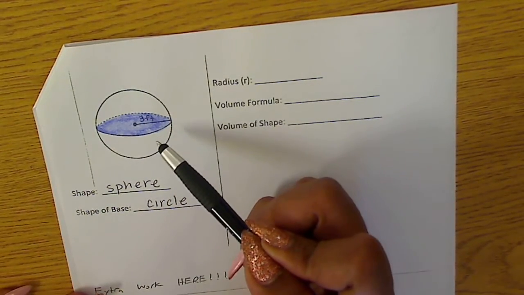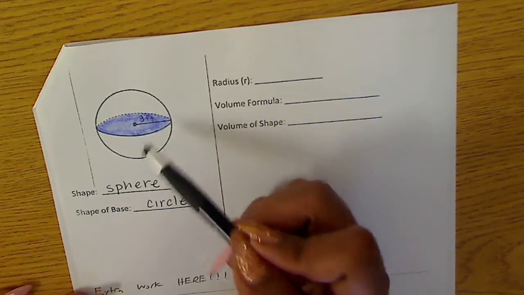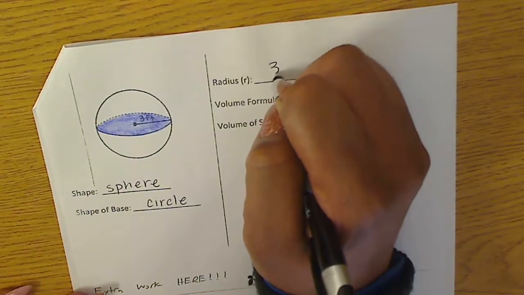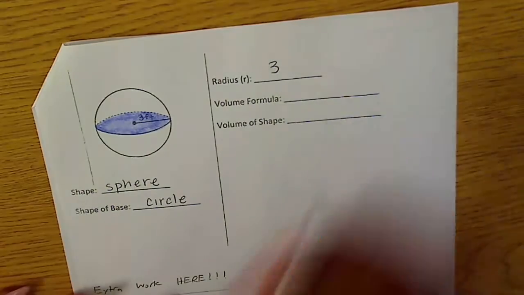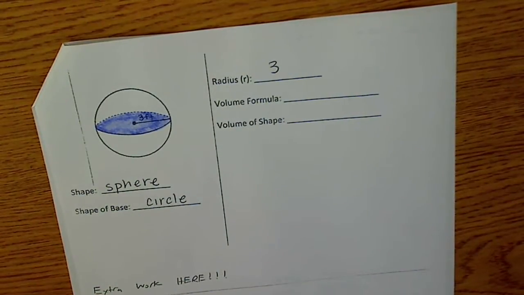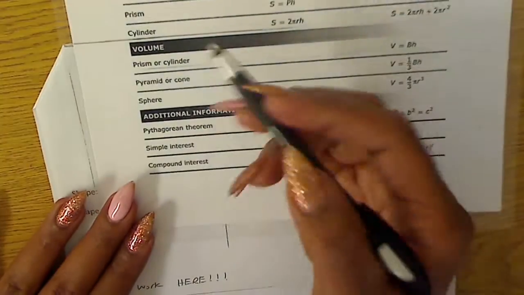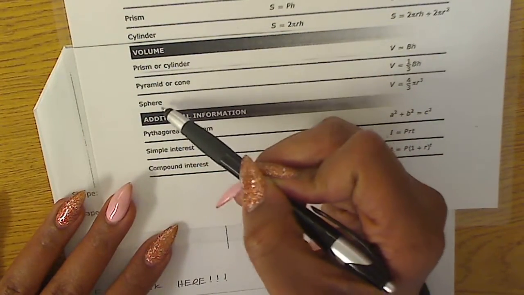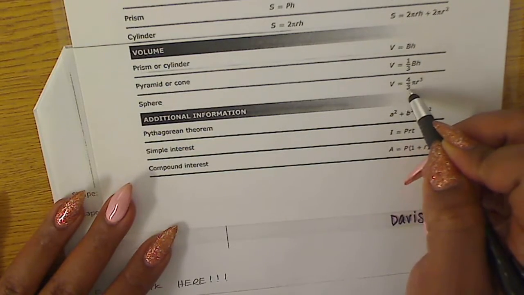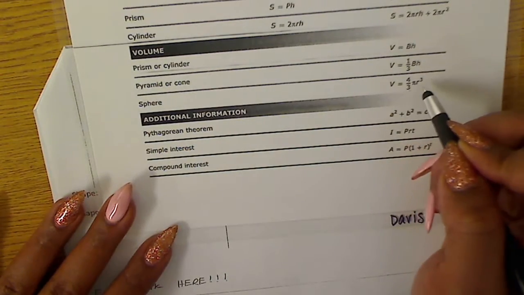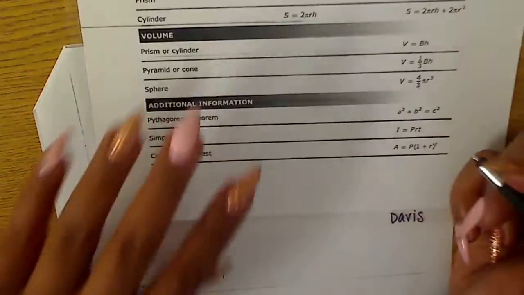What is the radius on this figure? 3. We're given that number. So spheres are very straightforward. What is the formula for the volume of a sphere? All you have to do is go to your reference sheet, and under volume, there's sphere, and it is volume equals 4/3 pi times the radius cubed.